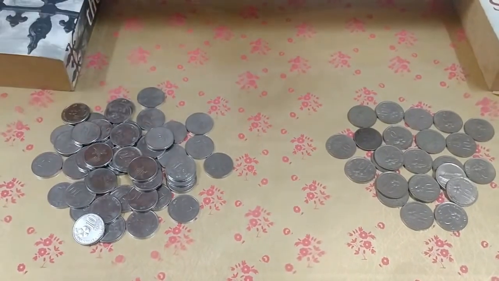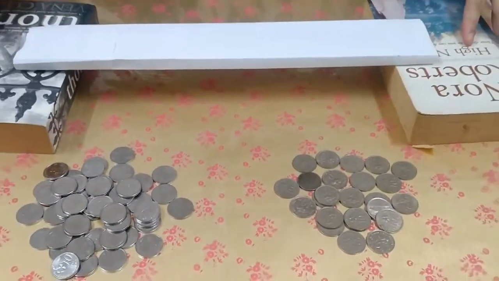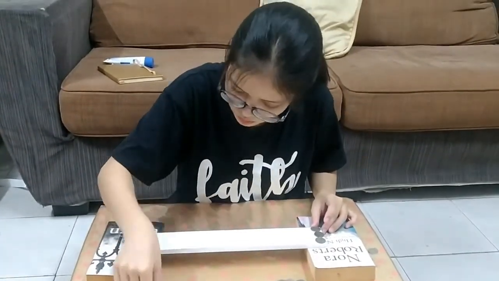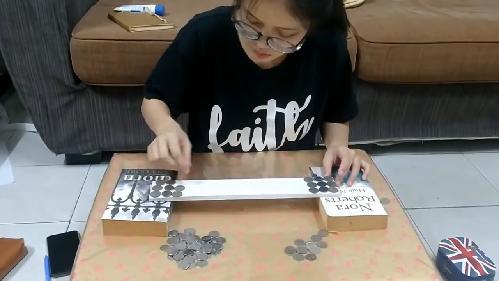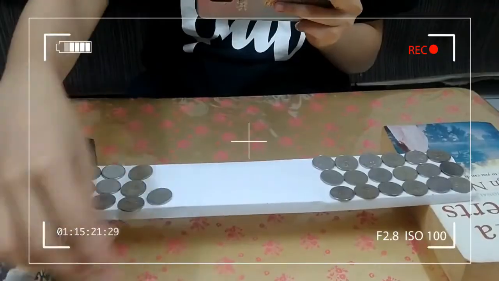For the first trial, we'll be using both the old and the new 10-cent coins. As you can see, I arranged the coins by rows on both ends of the bridge and alternate the use of old coins and new coins to balance the weight out throughout the bridge.